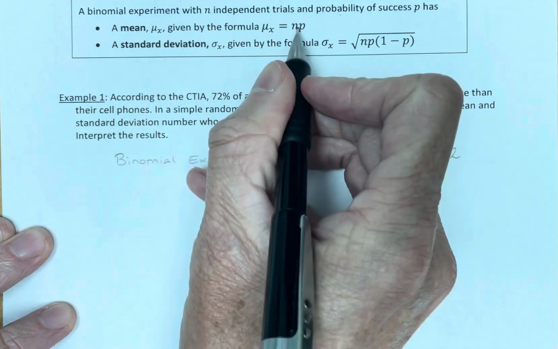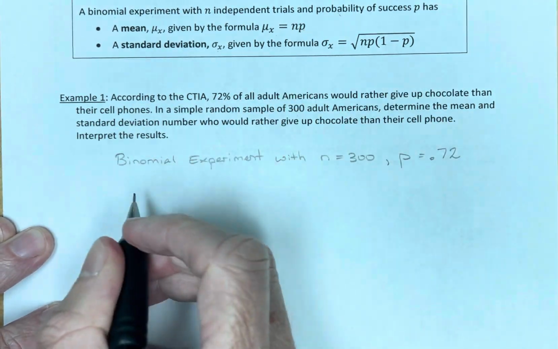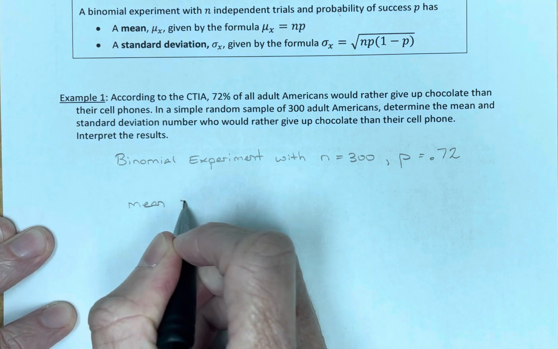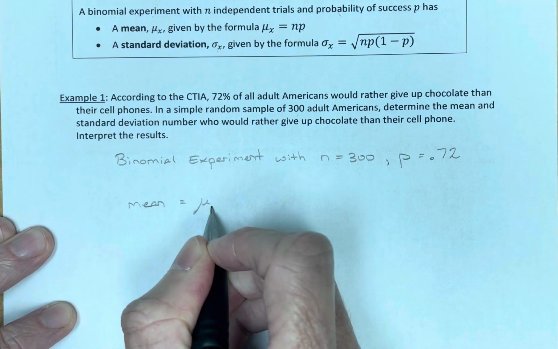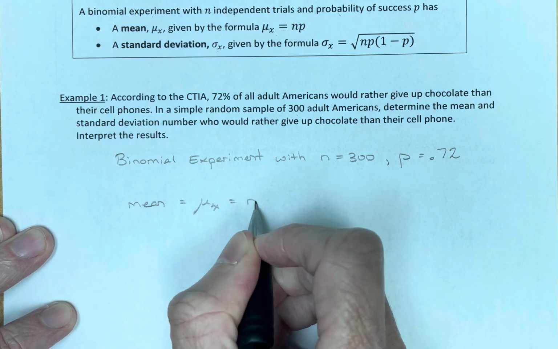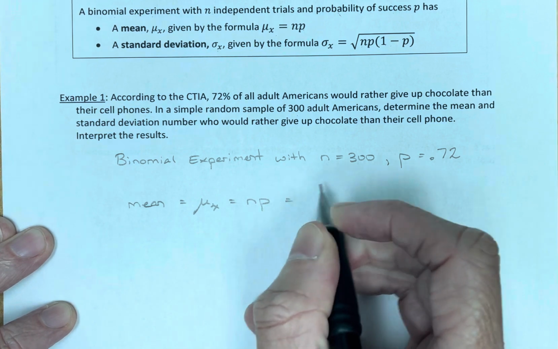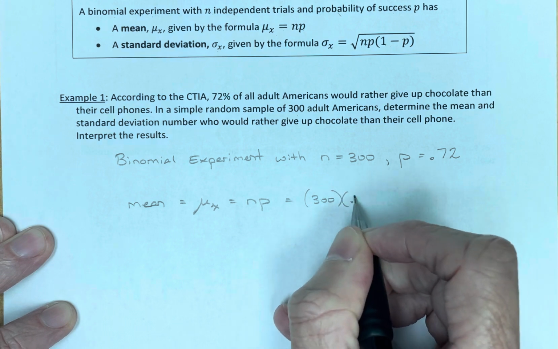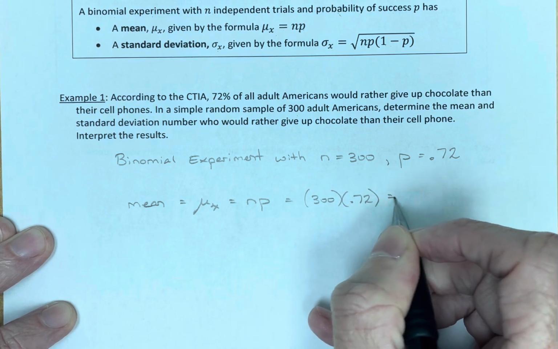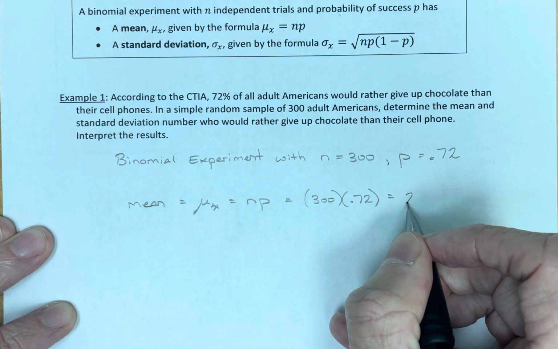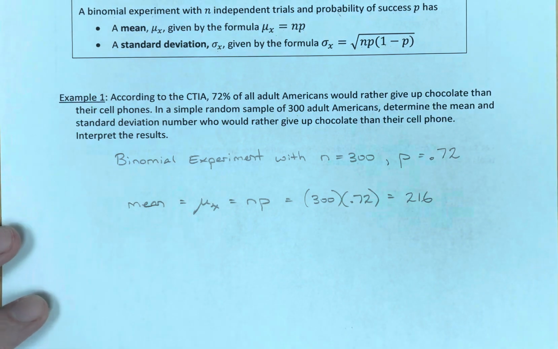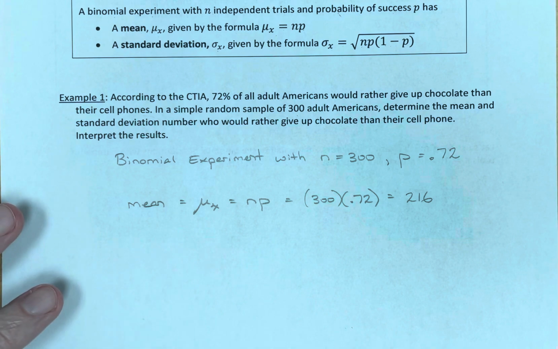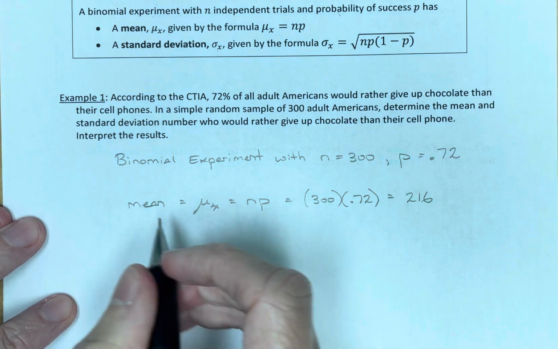The mean is n times p. So the mean is equal to mu sub x, which equals n times p, which equals 300 times 0.72. Throw that into a calculator and you'll come up with 216. That's the mean.